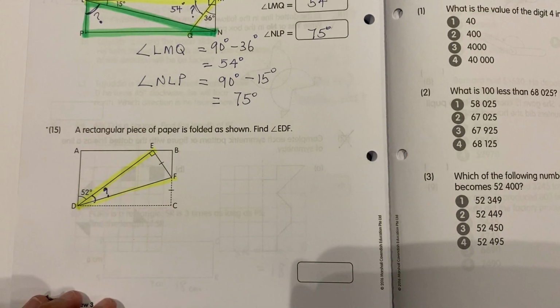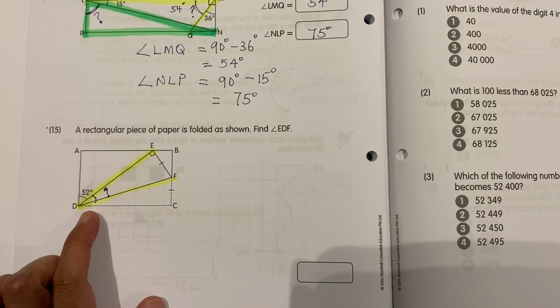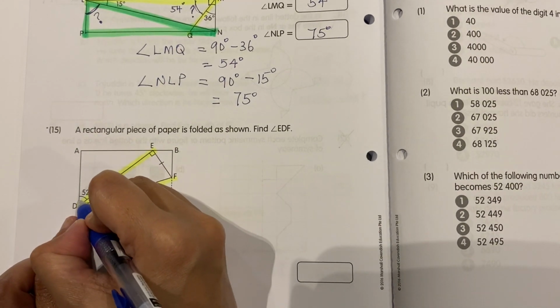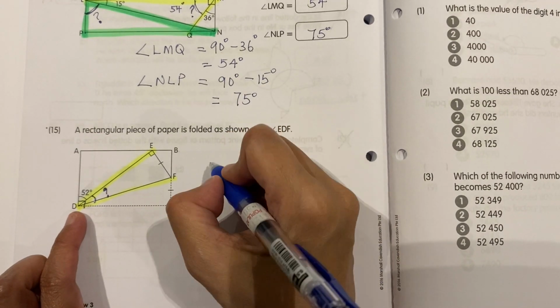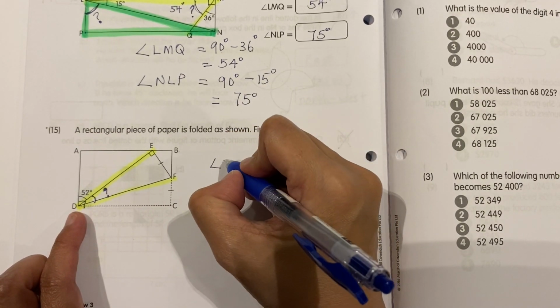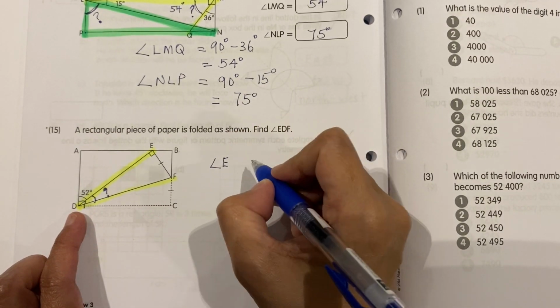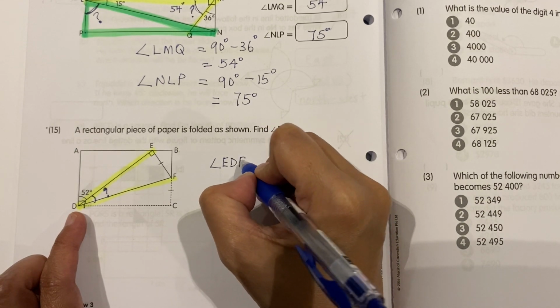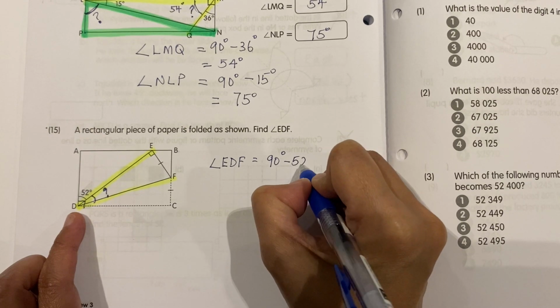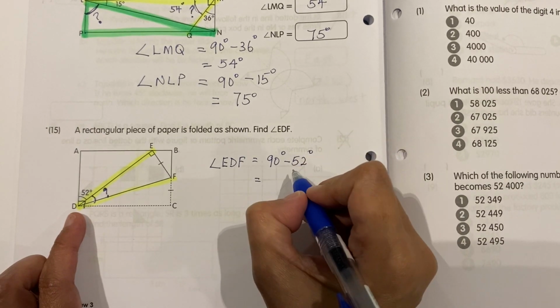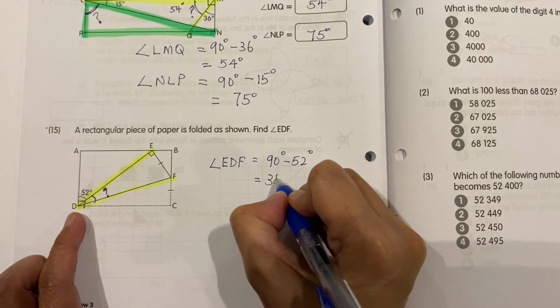Now, remember this is 90 degrees. So your angle EDF is equal to 90 minus 52, which will give you 38 degrees.